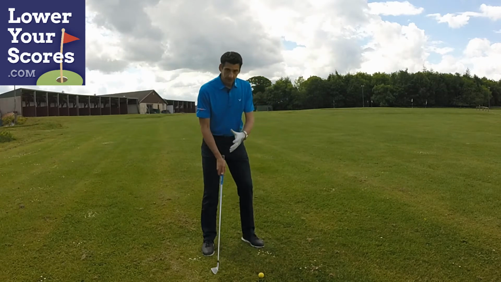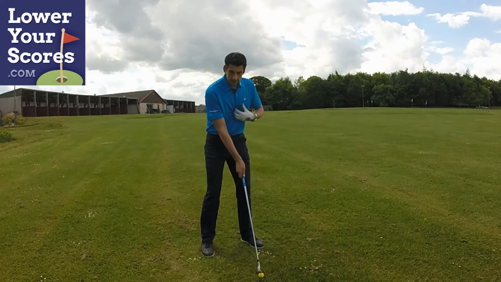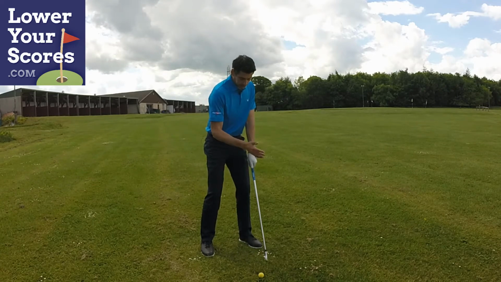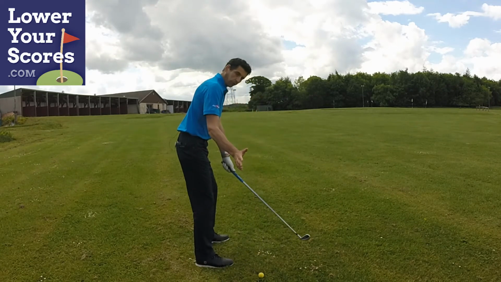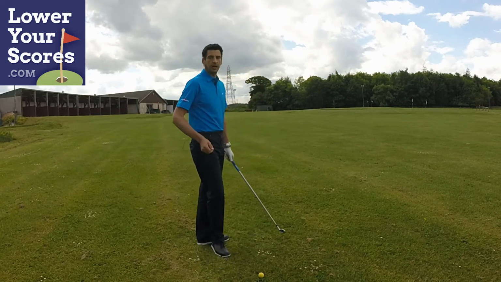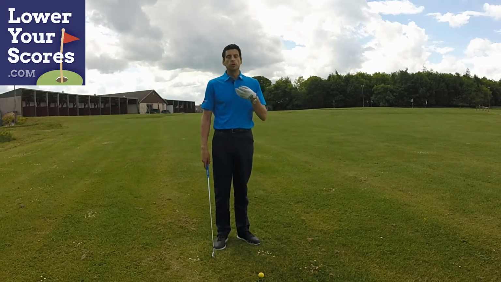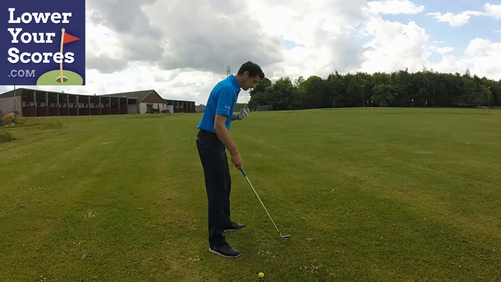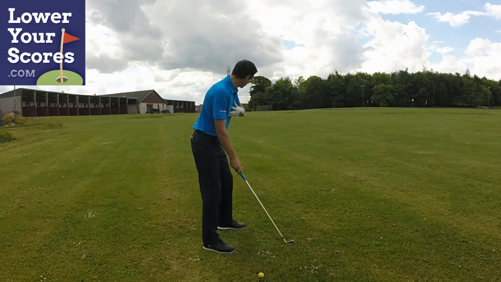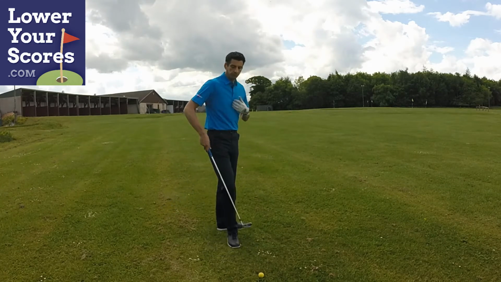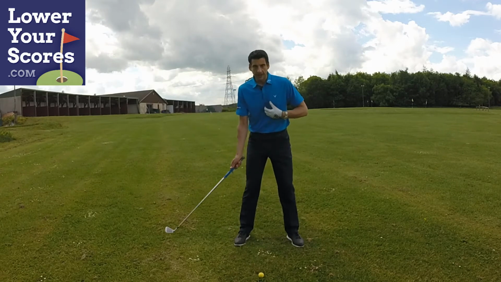The other tendency we'll find with a slicer with their iron shots is that the position of the ball gets a little bit too far forwards in the stance. What this does is this opens the alignment of the shoulders and to a degree the hips also. This is all leading to an out to in swing path. So the practice for you, we're going to set up with a body aim, and remember this is in practice, that is actually to the right of target. We are also going to move the position of the ball further back in the stance.